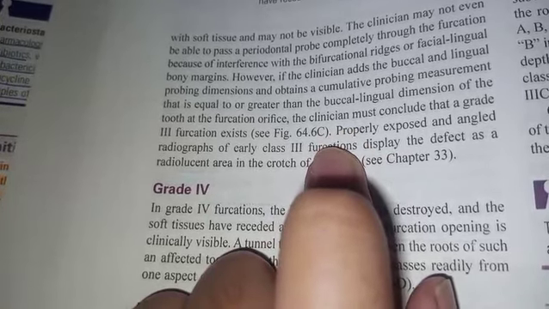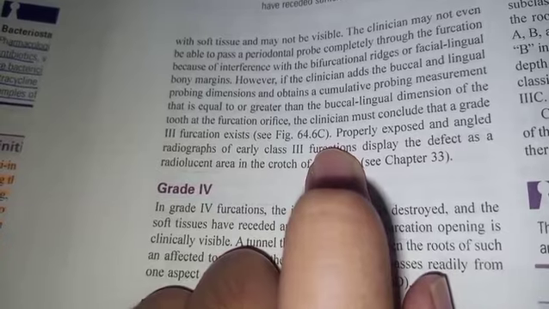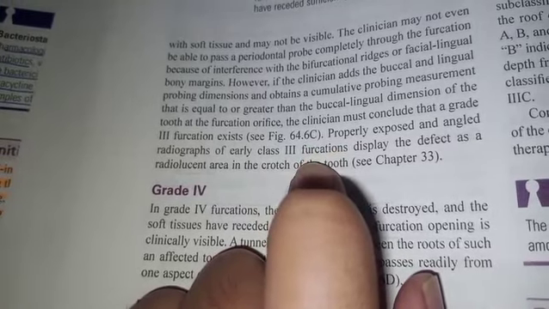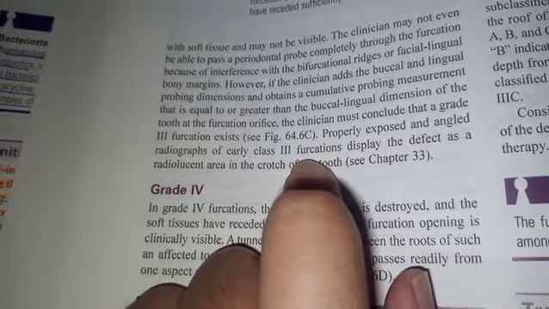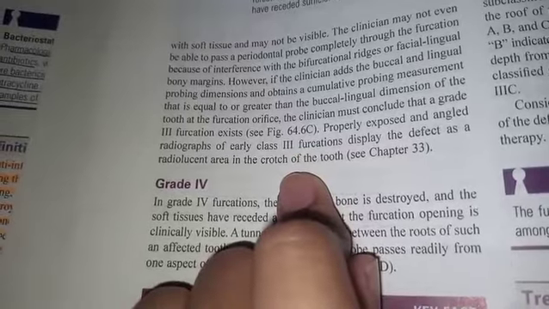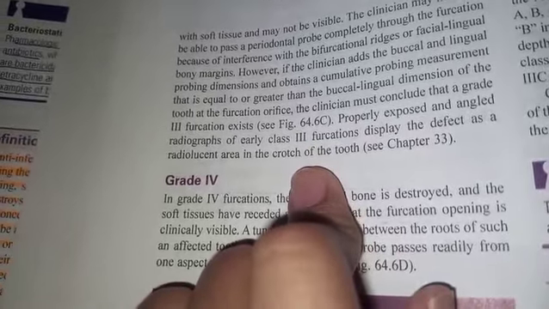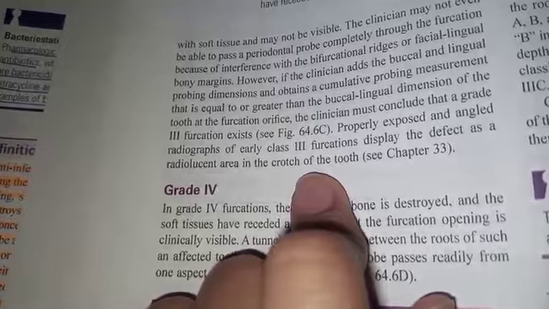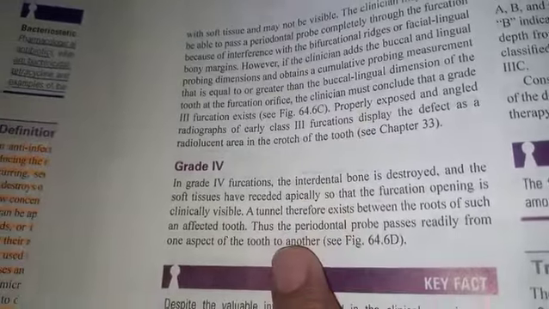So this is grade 3. A properly exposed angular radiograph of a class 3 furcation displays the defect as a radiolucent area in the crotch of the tooth. So in the first two there were no radiographic findings, but in the third you will see the radiographic findings.